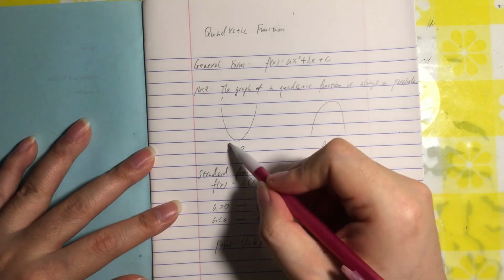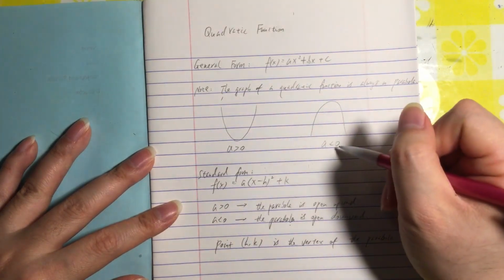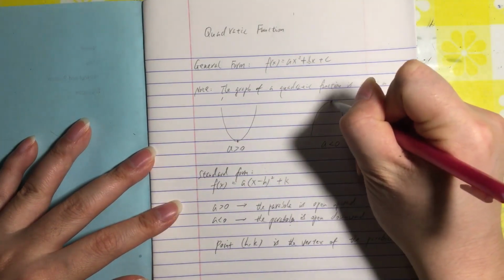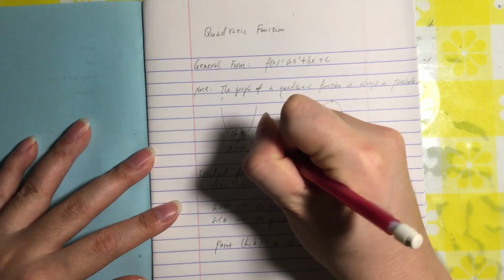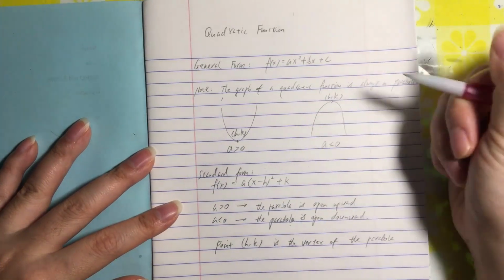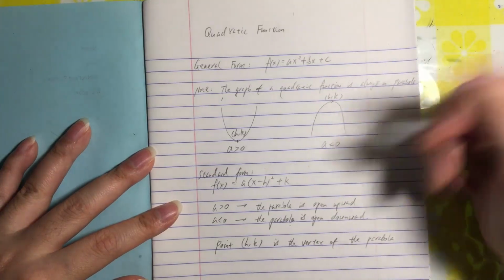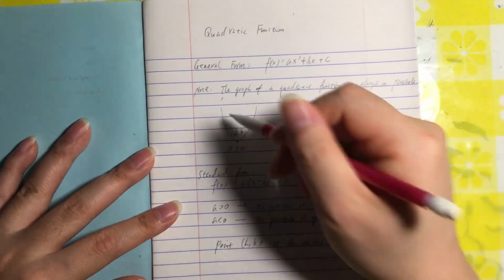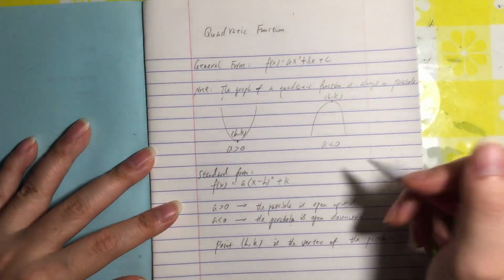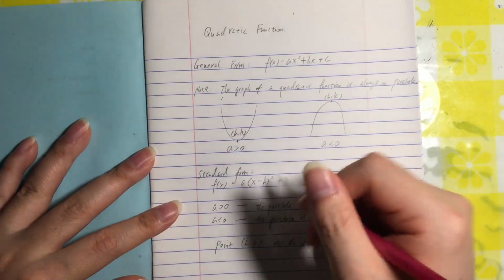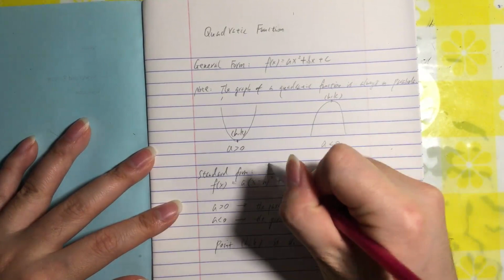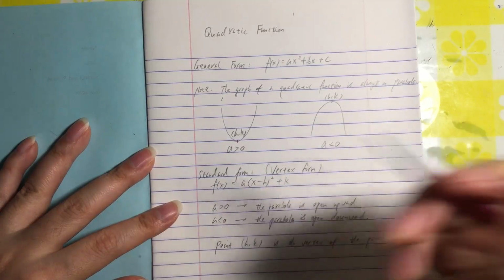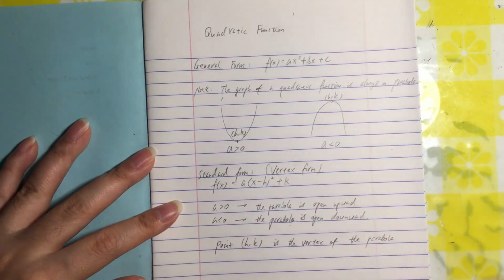So, if a is greater than 0, the parabola opens upward. If a is less than 0, it opens downward. And the point (h, k) is the vertex of the parabola. Vertex means the turning point. So the standard form is also called the vertex form, because in the standard form, the point (h, k) is the vertex of the parabola.